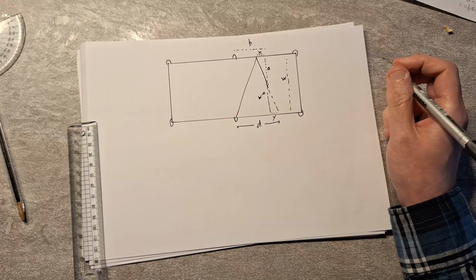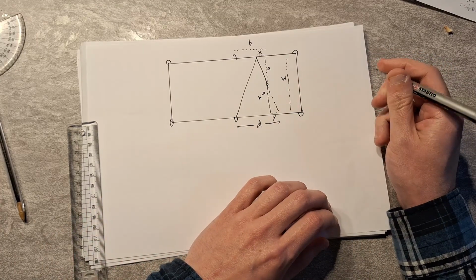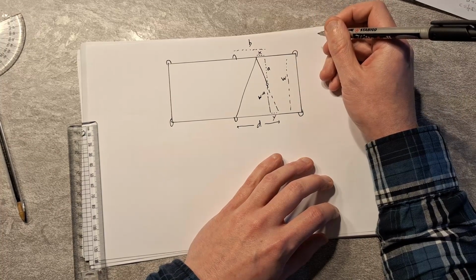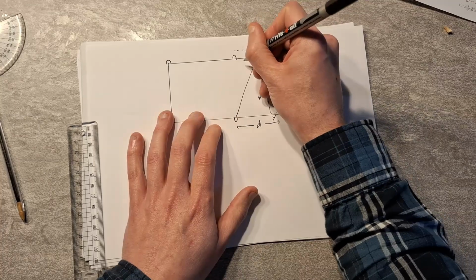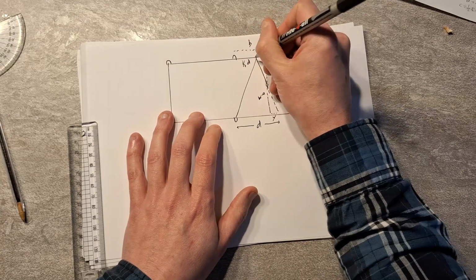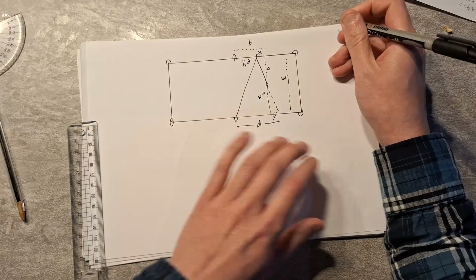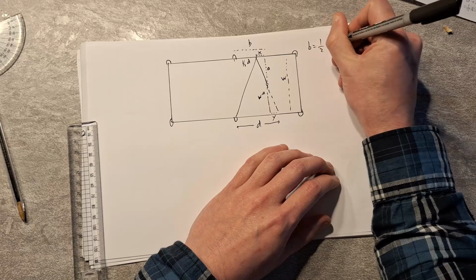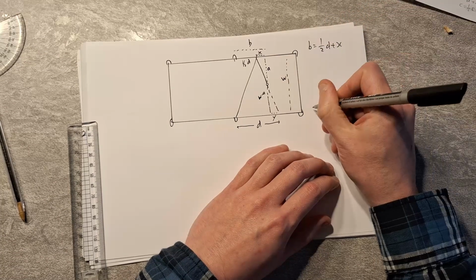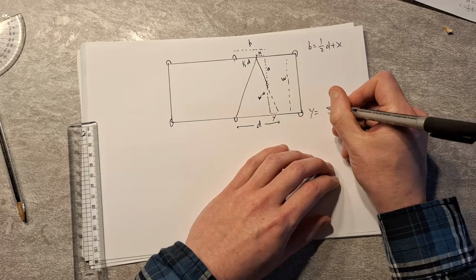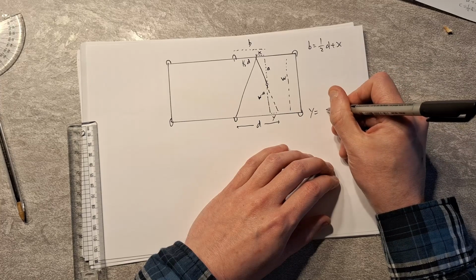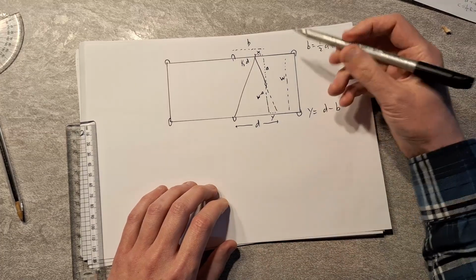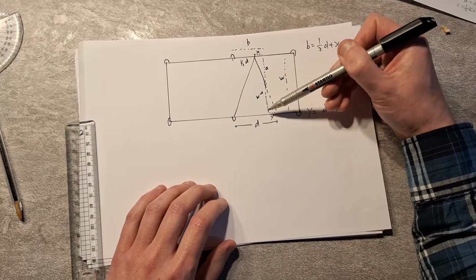So we can make up a few equations based on this. We can say that this distance here as well is a half D to there, right? So we can say that B equals a half D plus X, and we can say Y equals D minus B, right?